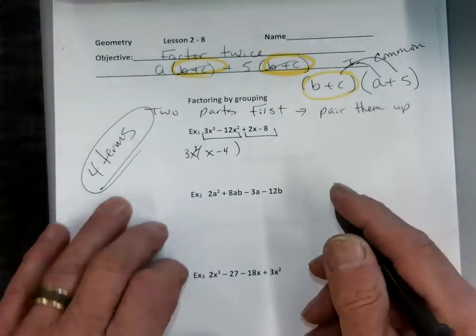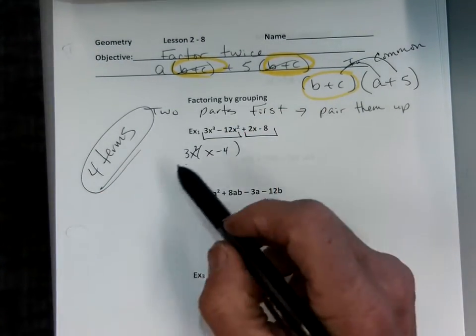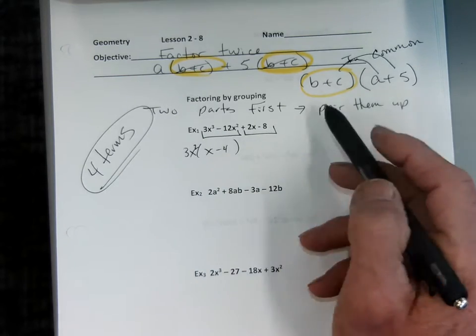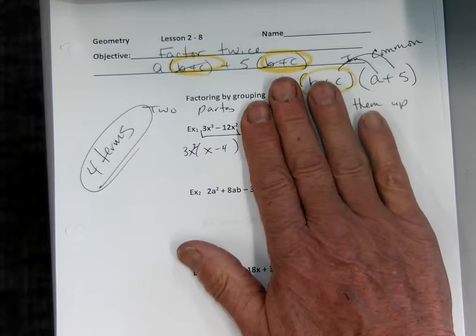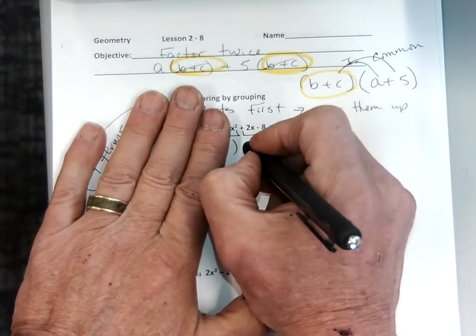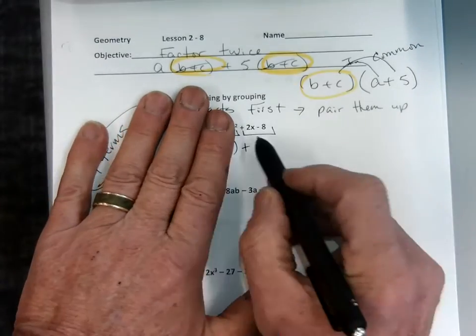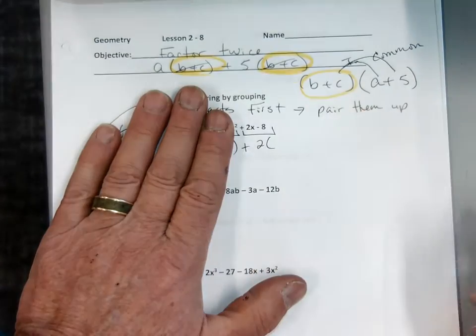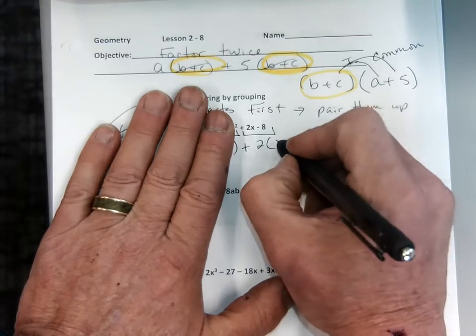All right? So 4 terms. 1, 2, 3, 4. Pair them up. We did. Take a look at the first pair and common factor. We did that. Take a look at the second pair. I'm going to put a plus sign here. What do these 2 have in common? They have a 2. And if I take out a 2, what's left over? Minus 4.